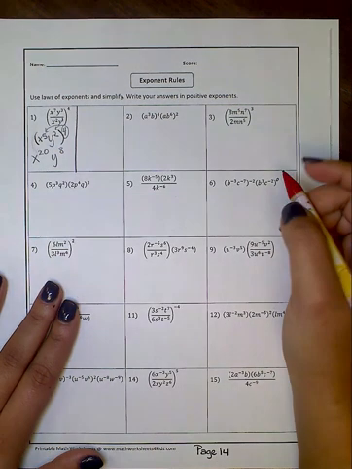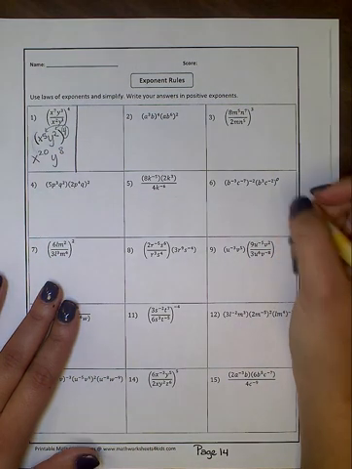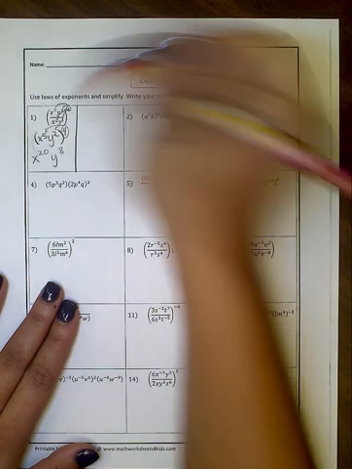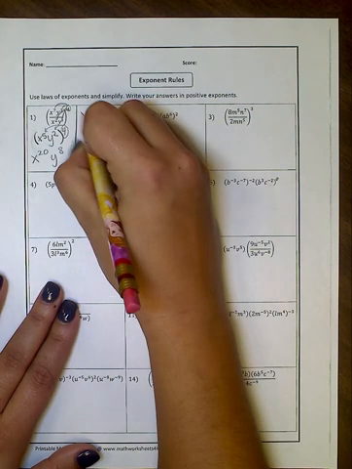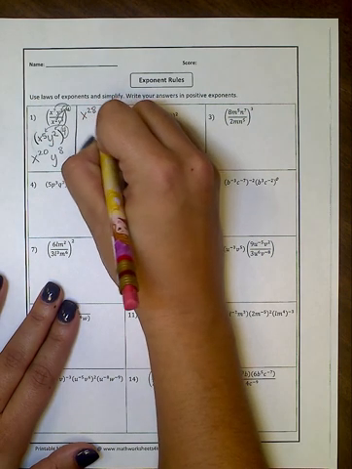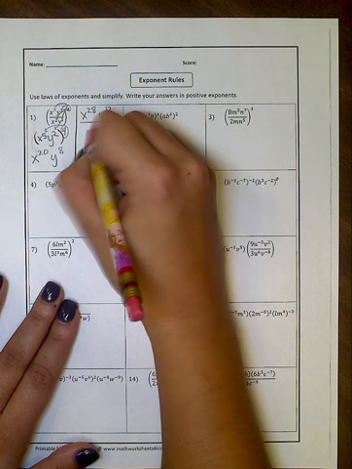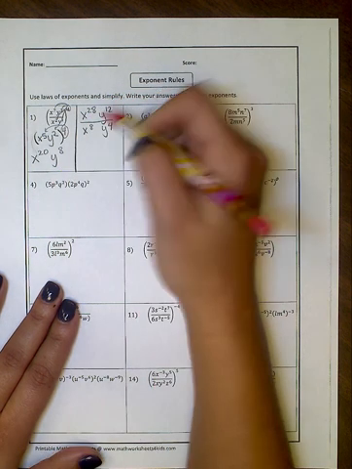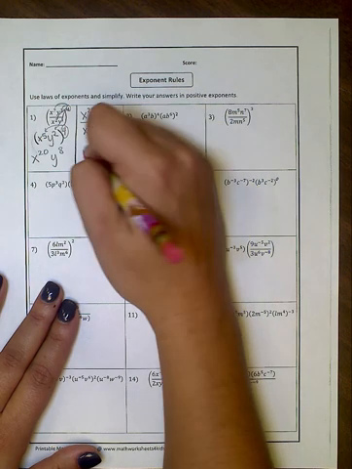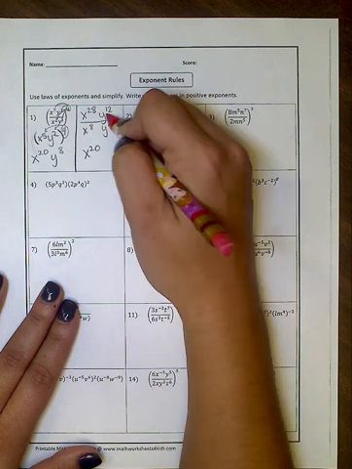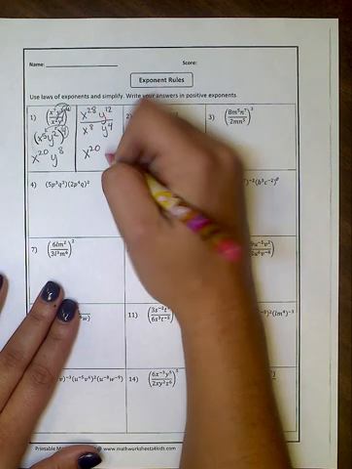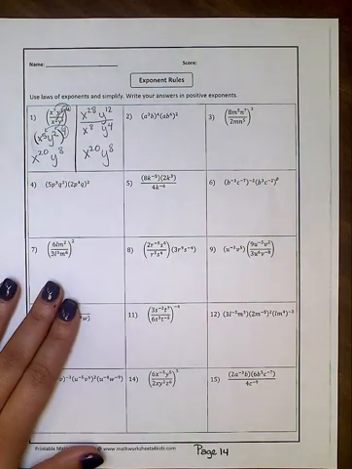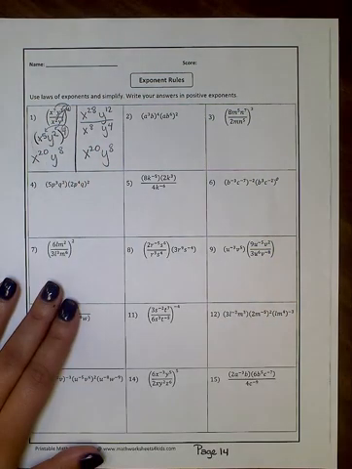That's our final answer. Doing it the other way, we distribute the 4 to every single exponent inside the parentheses. X to the 28th, y to the 12th, divided by x to the 8th, y to the 4th. 28 minus 8 is x to the 20th. Y to the 12th divided by y to the 4th is y to the 8th. You can see no matter which way you decide to simplify, you will get the same answer.